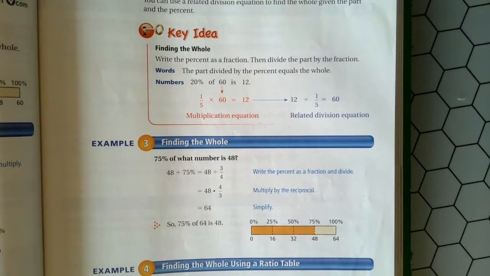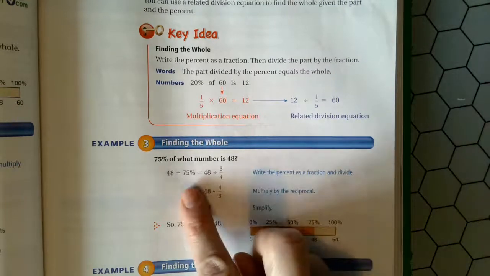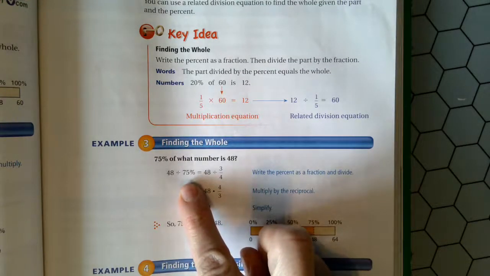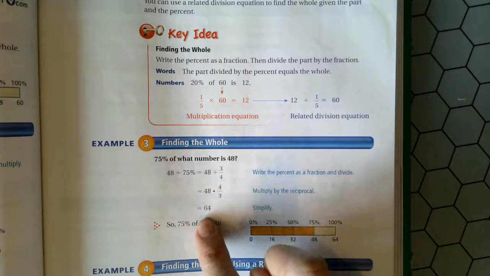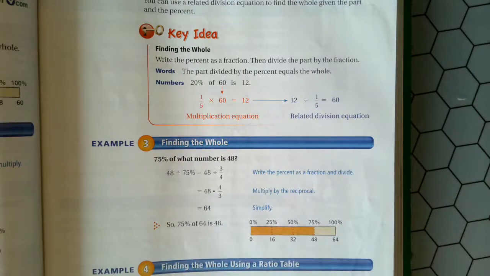So I start with my 48. I divide it by 75%, and then I get my whole number. All right, so the way that I would set this up is just like that.